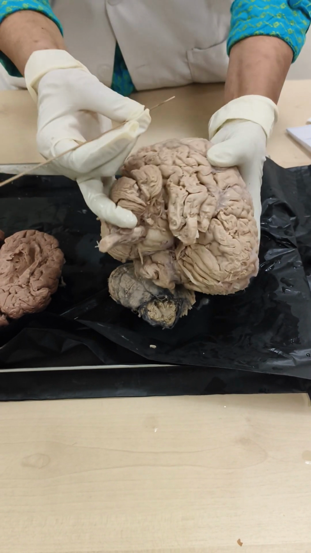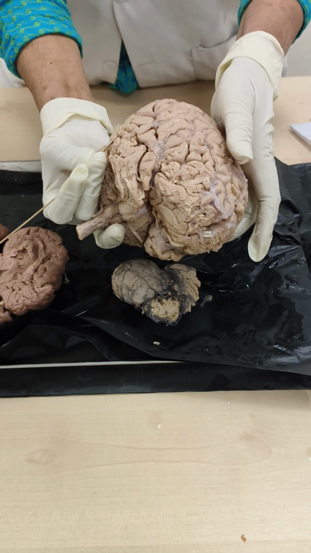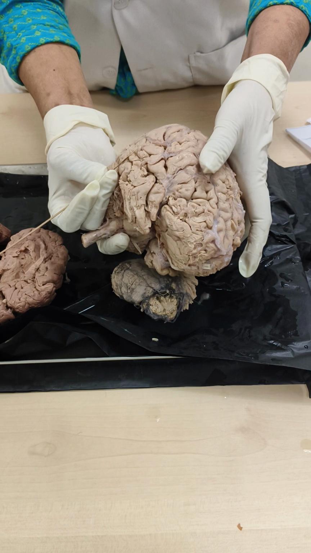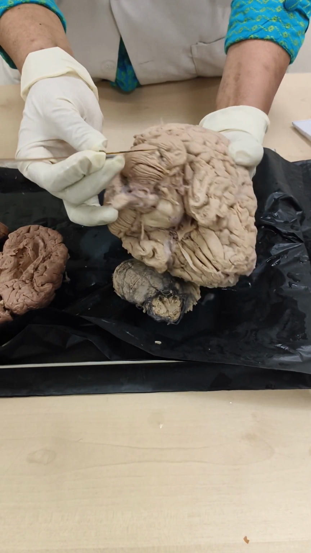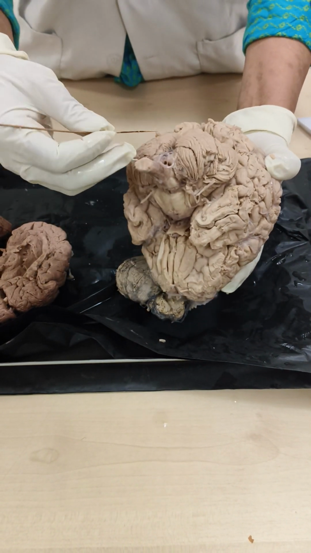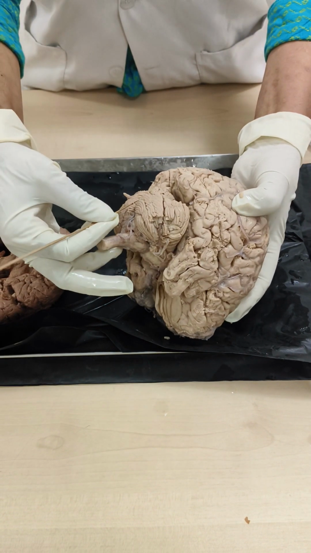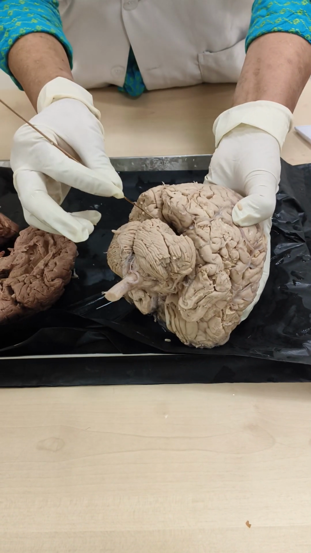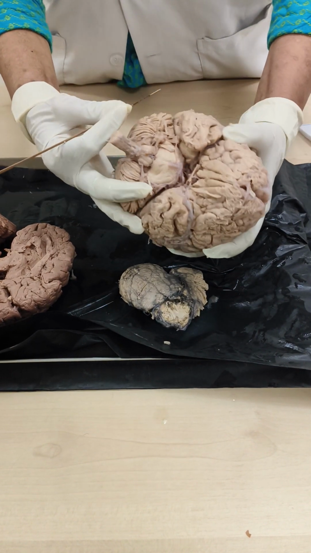These are the cerebellar cortex and this is the cerebral cortex. Sulci and gyri here, and here are the fissures and folia. Here the commissural fiber is the corpus callosum and here the commissural fiber is the vermis. This is the inferior vermis and this one is the superior vermis.